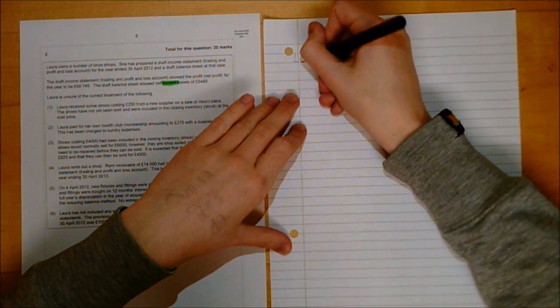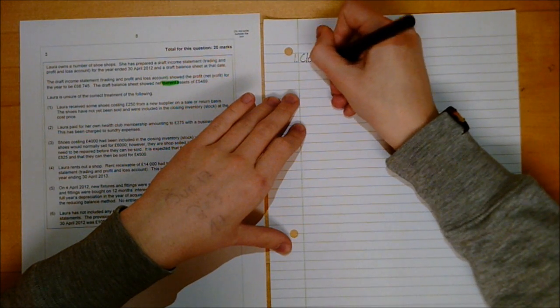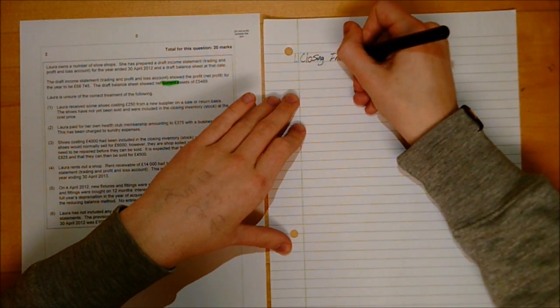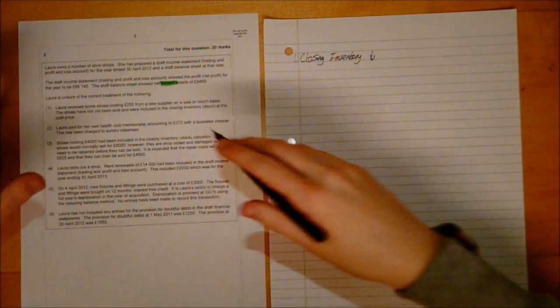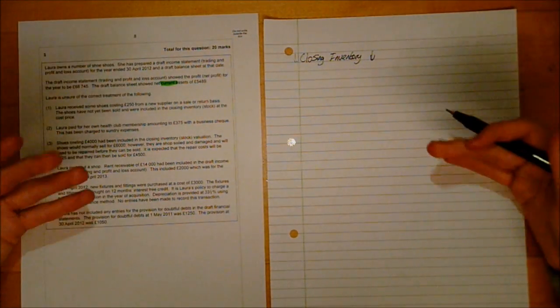So our closing inventory did include these, so we're going to have to take these out of our closing inventory. So our closing inventory is going to decrease. So say if we had £1,000 inventory which included the 250, we have to take the 250 out because we're returning the shoes, we don't have the stock anymore, so that's going to go down.